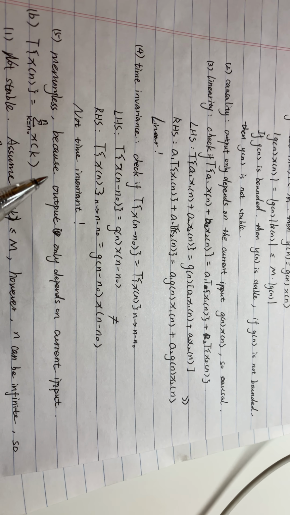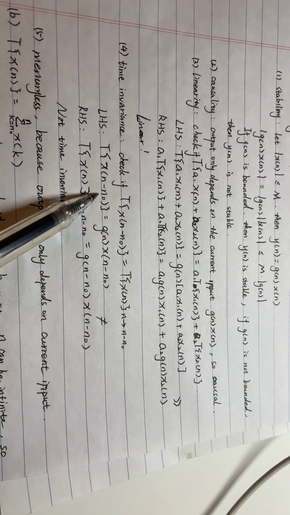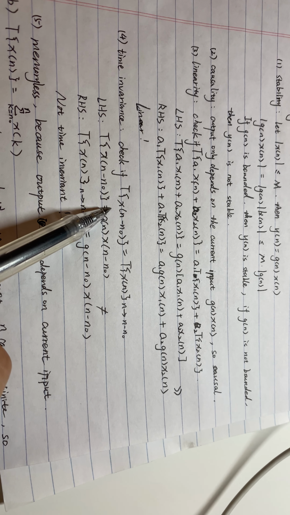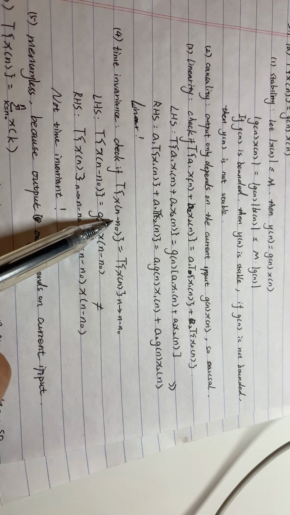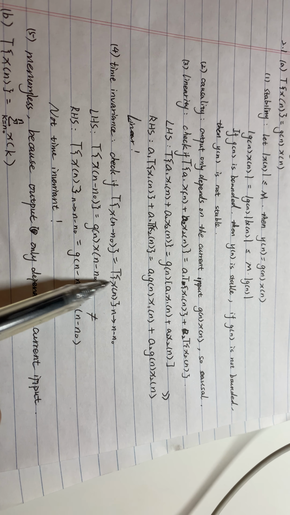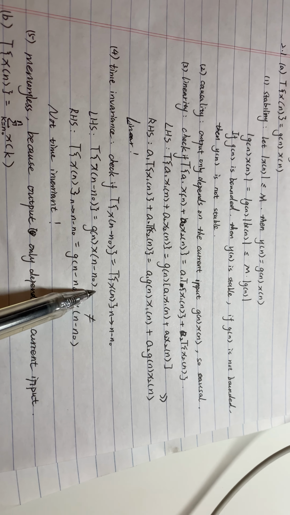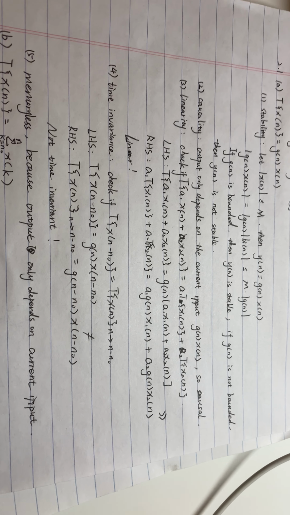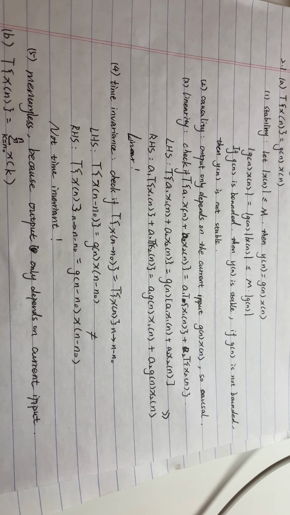And for time invariance, we should check if the output of x[n minus n0] equals the output of x[n] shifted from time n to time n minus n0.